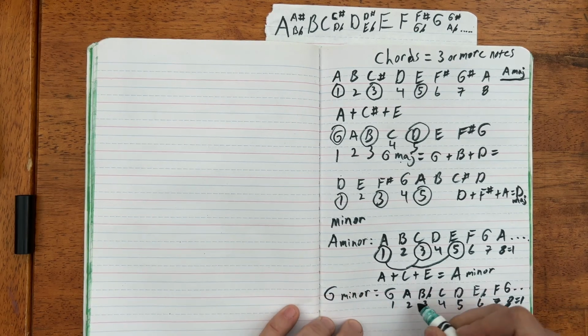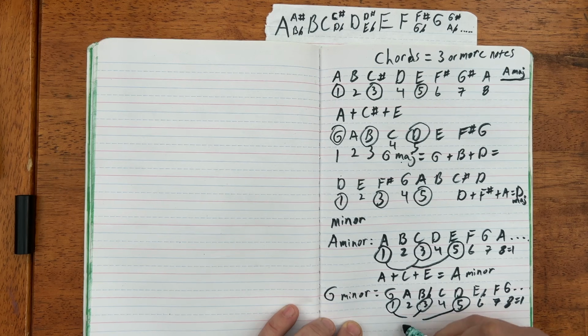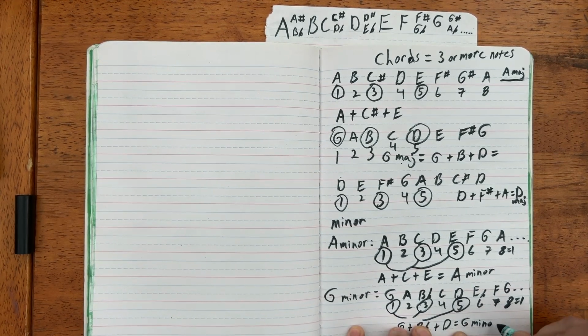And so what do we do? It's the exact same thing. Always the exact same thing: 1, 3, and 5. So we bring those together to make G plus B flat plus D, and that is going to equal G minor.